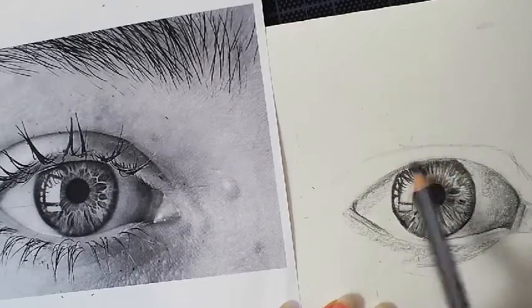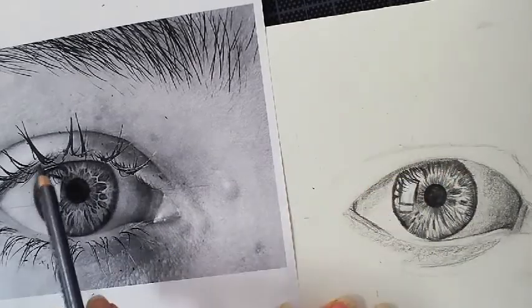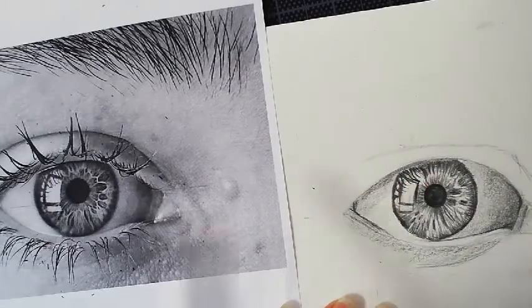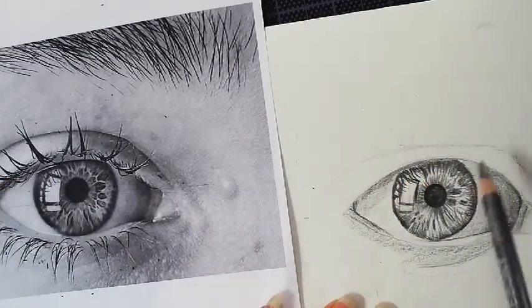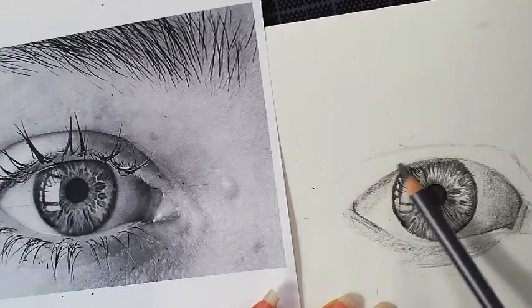This is the part where the eyelashes are coming out right here, and then the upper eyelid is very light.